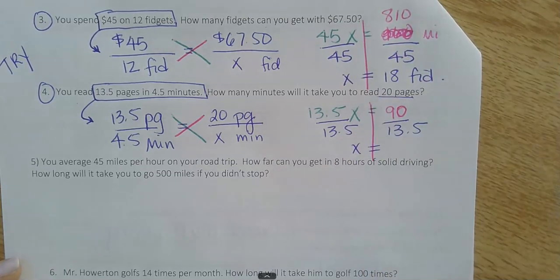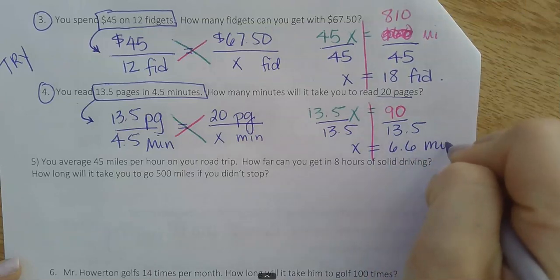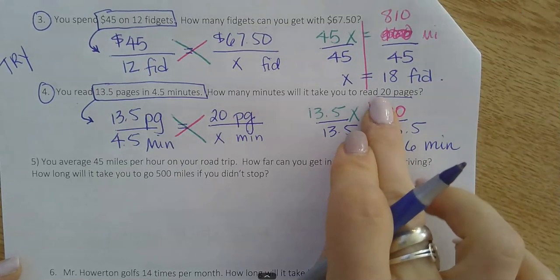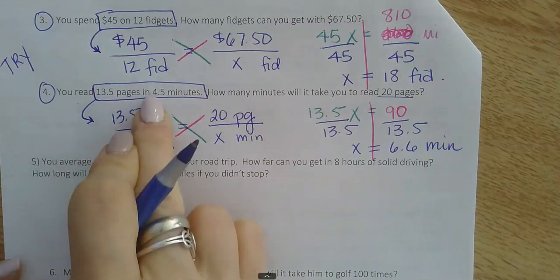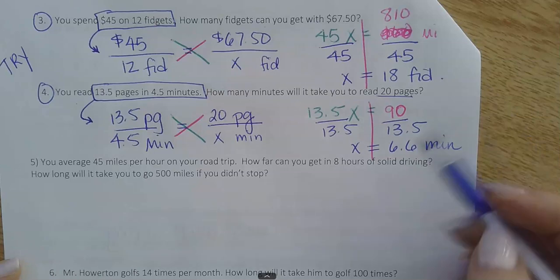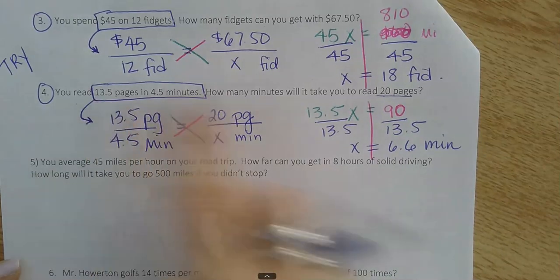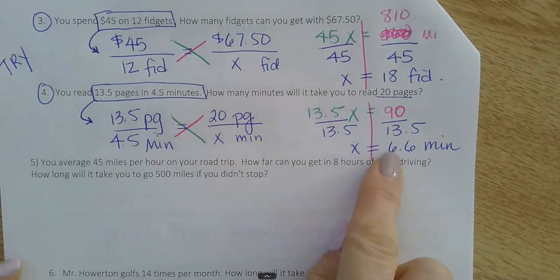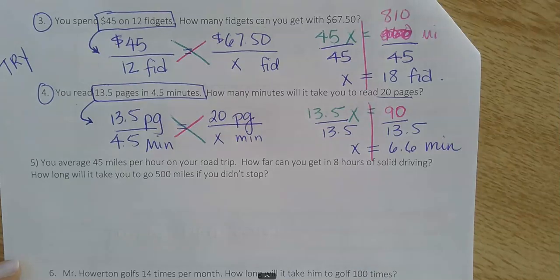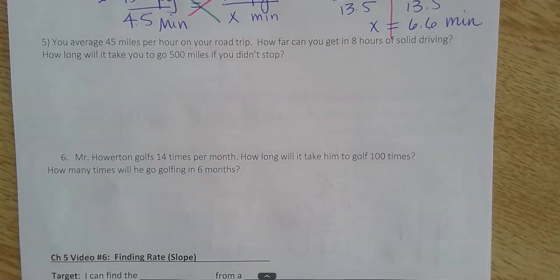And when I type this in, I got 6.6. And you want to plug that back in and make sure it seems reasonable. If I can read 13 pages in 4 minutes, right, if I'm rounding, then I can probably read 20 pages would take me about 6 minutes. Yeah, that seems reasonable. I add a few more pages, it takes me a couple more minutes. Okay? All right, we're going to do number 5 together, and then you're going to do number 6.